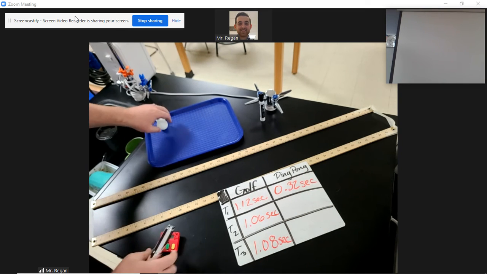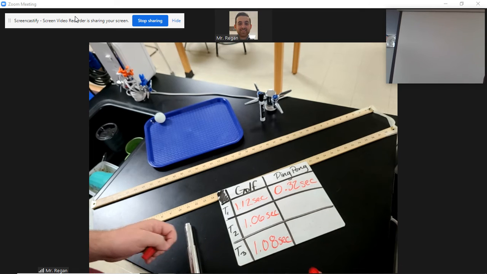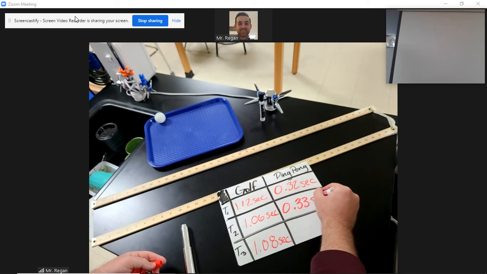Let's go ahead and look at ping pong ball number 2. Here we go. 3, 2, 1, go. 0.33 seconds.